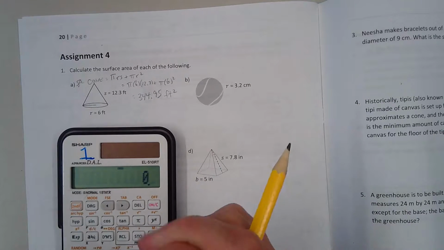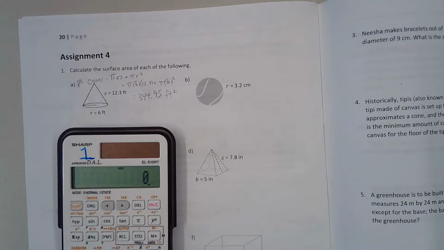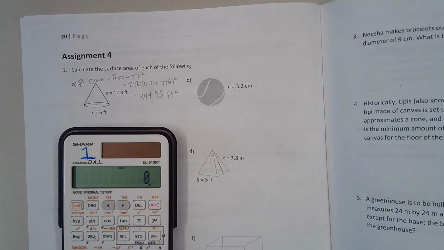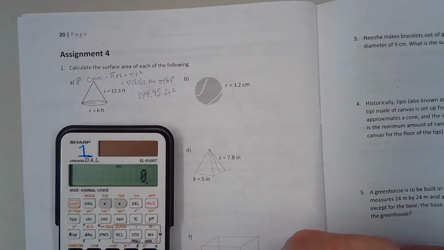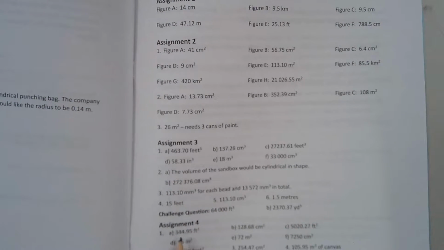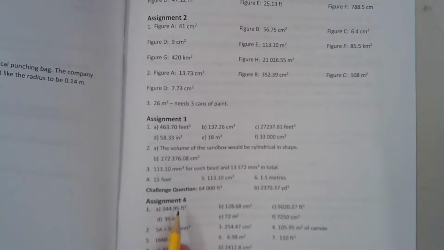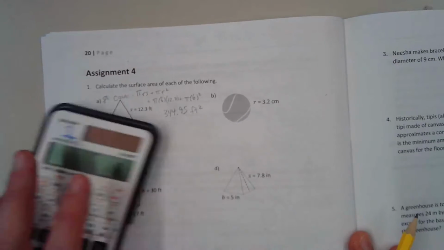And I'll check the answers. If it was a test, I would do it twice, just to make sure I got the same thing both times. Slide into the back, 344.95. So that's exactly what I got. So I'm happy with that.